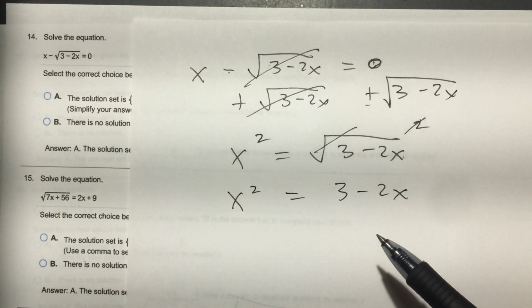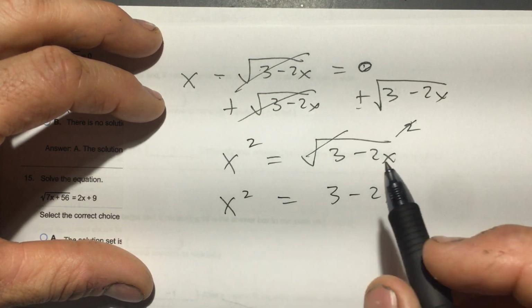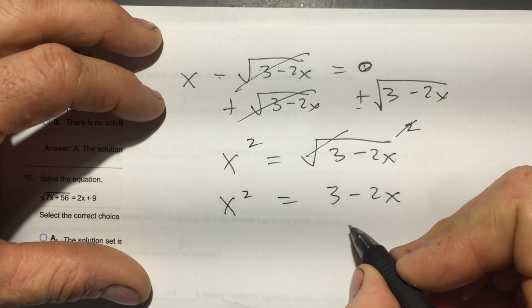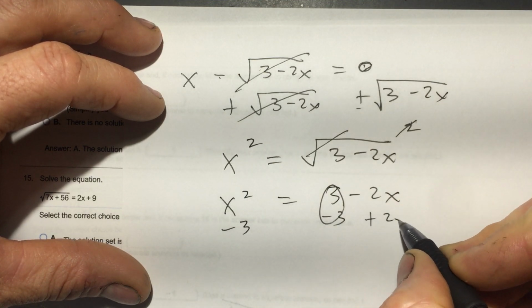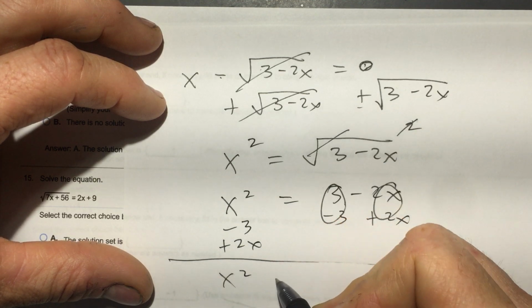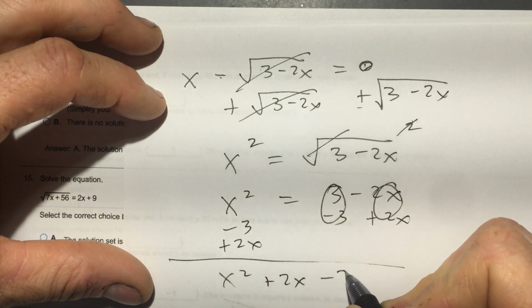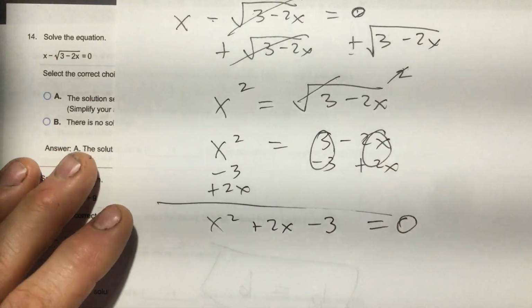Now, since I have x squared, I need to get everything on one side set equal to 0. So I'm going to minus 3 on both sides to make this go away. I'm going to add 2x on both sides to make this go away, which gives me x squared plus 2x minus 3 equals 0, and there's a quadratic equation.